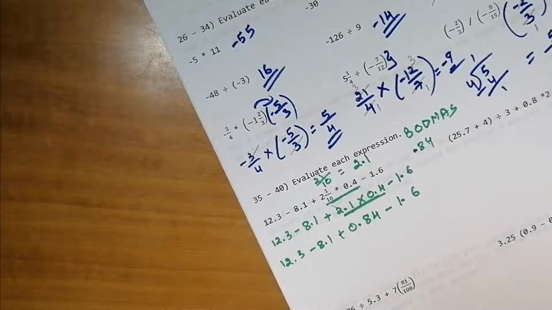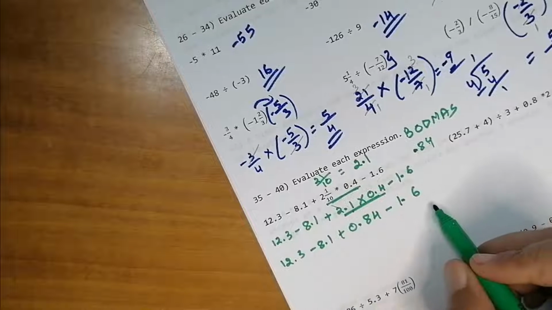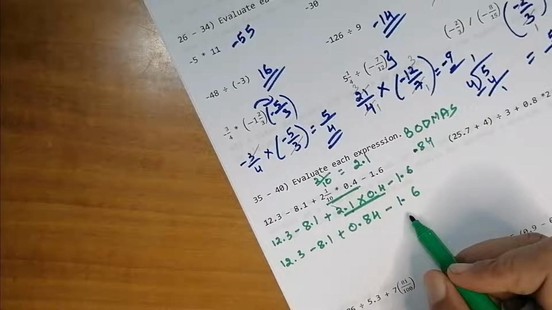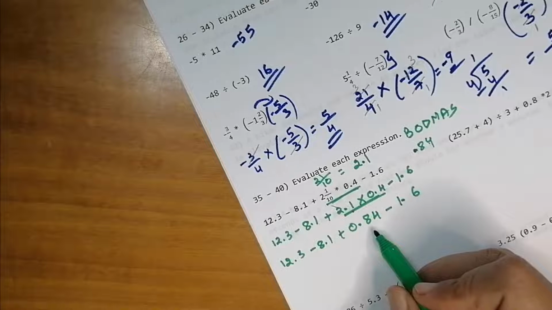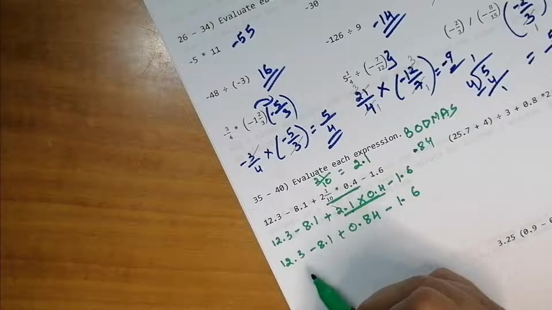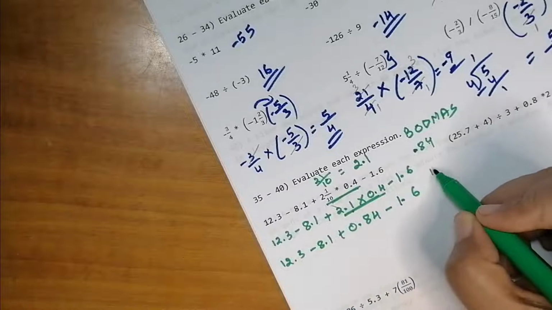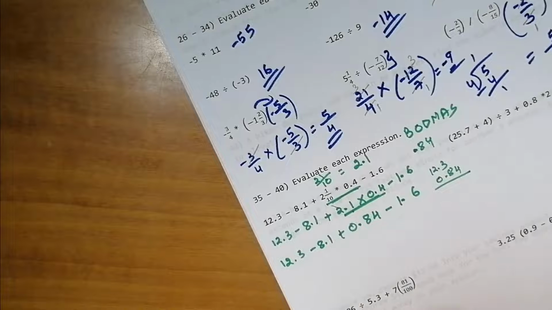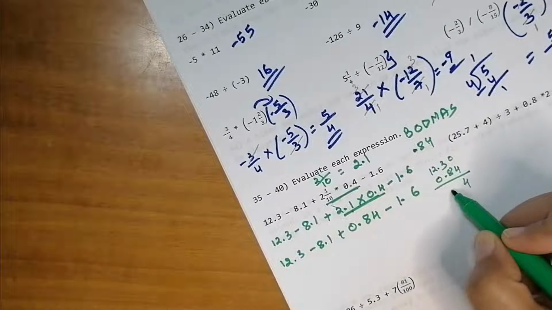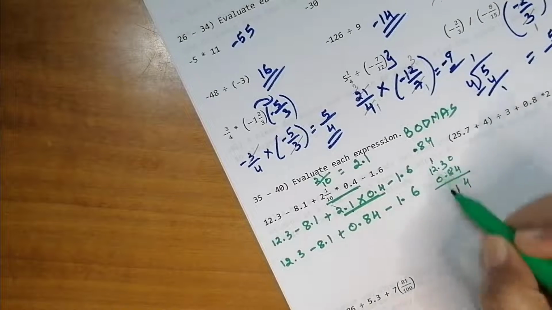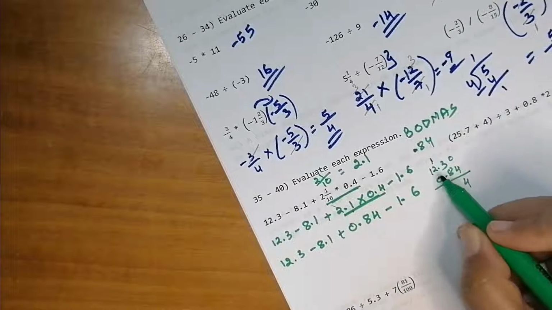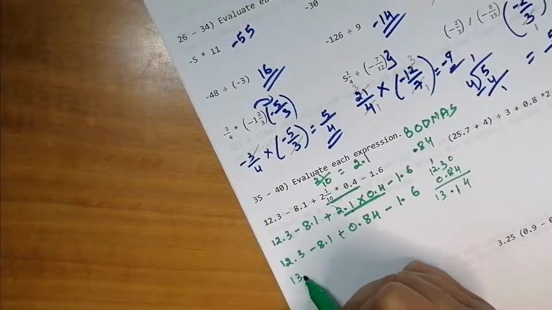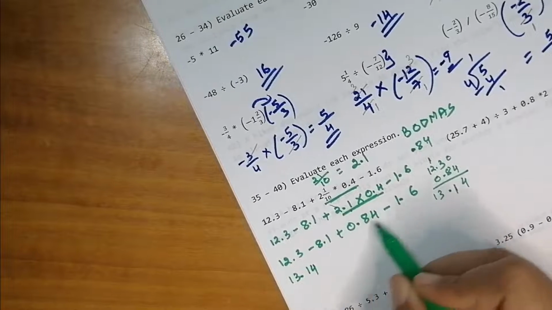Okay? So let's do this further. What am I going to do now? You add all the positives, you add all the negatives, right? If you want to go that route, you can. So 12.3 plus 0.84, the positive ones. This is 0 basically here. So this becomes 4, this becomes 1. 1 is carried, right? 3 plus 8 is 11. So 1 here and 1 there. So this is 13.14. And now we add the minus numbers.